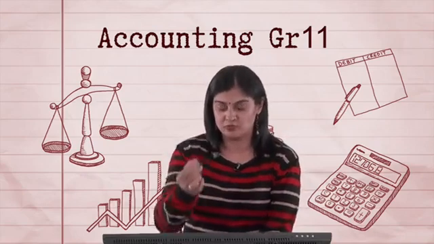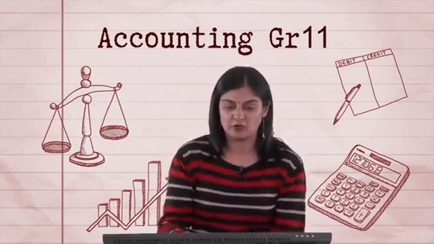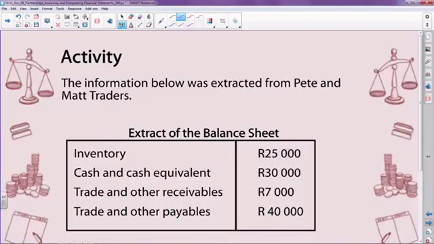Welcome back, guys. Before the break, we looked at the 5 categories in terms of ratio analysis. Let's now start with an activity. The information below was extracted from Pete and Matt Traders, and you are given an extract of the balance sheet. You've got inventory given to you at 25,000, cash and cash equivalents 30,000, trade and other receivables 7,000, and then you've got trade and other payables an amount of 40,000.